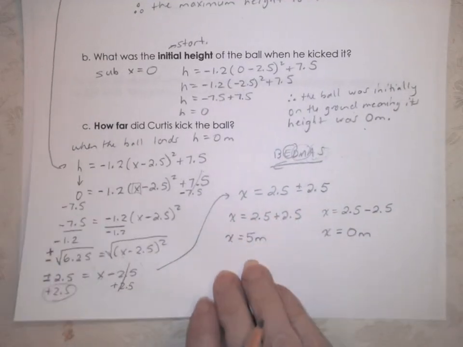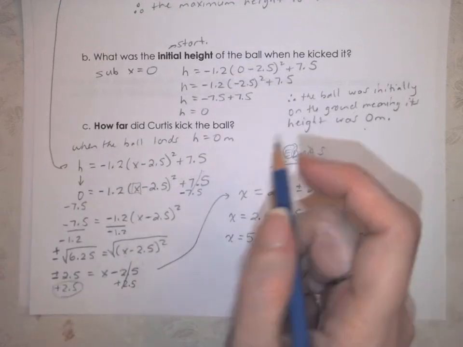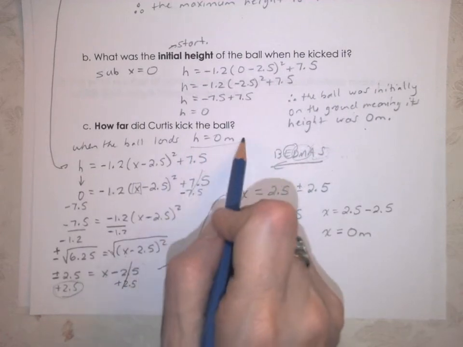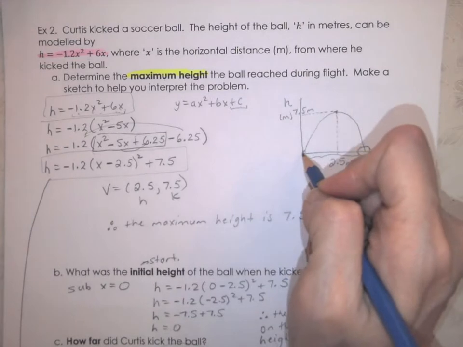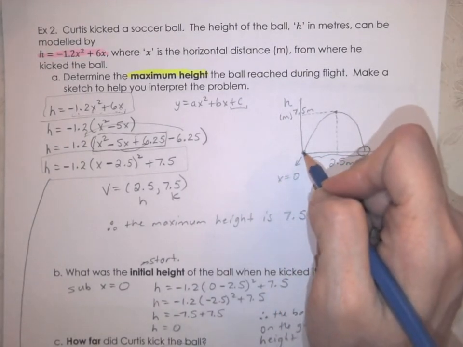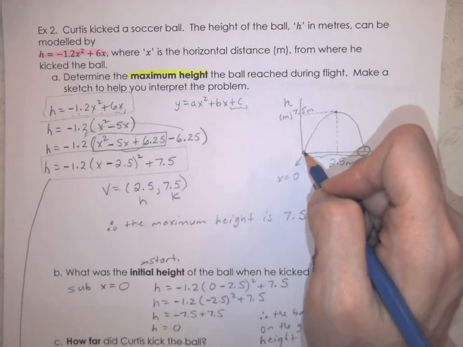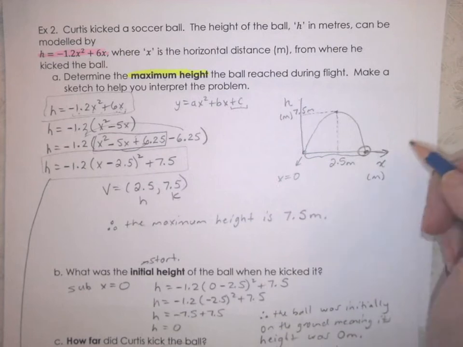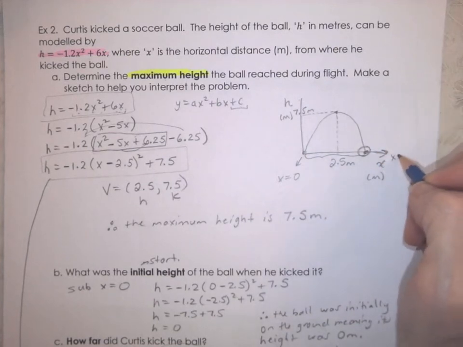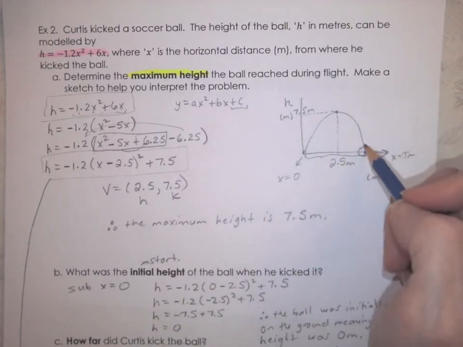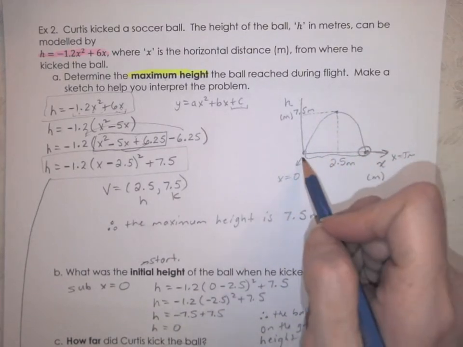Which actually both make sense if you think about it, because they're supposed to be how far you've kicked the ball when the height is 0. So one of our answers was x equals 0. So just before we kick the ball, it's 0 meters away from our starting point. And our other answer was x equals 5 meters, which is how far we kicked the ball. So the next time the ball lands on the ground, it's 5 meters from where it started.